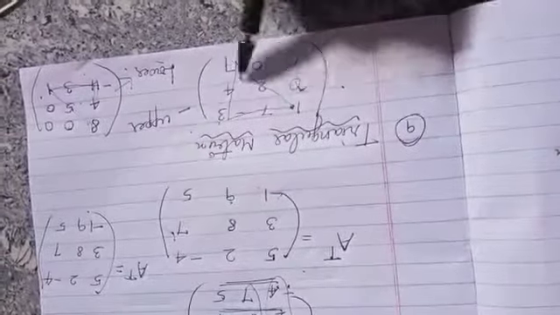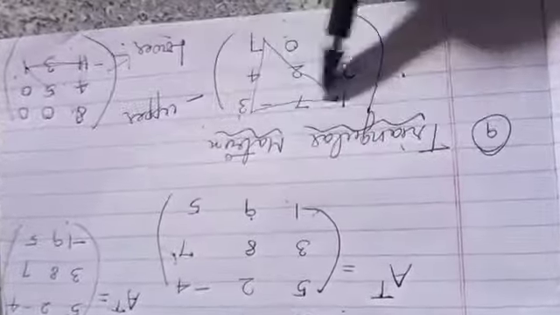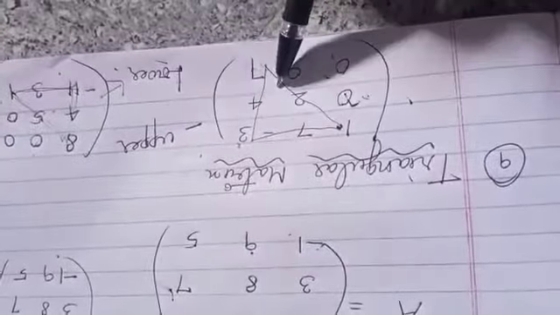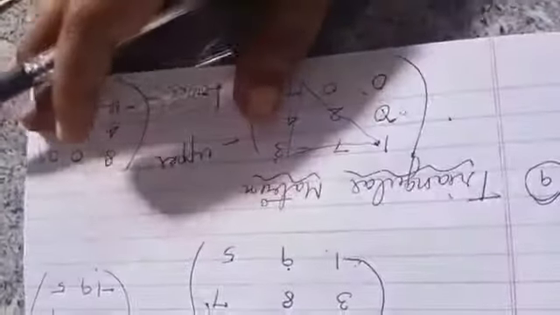Next, triangular matrix: only the triangular shape has numbers, and the other places are all 0. That is called a triangular matrix. If the upper side has the triangle, it is the upper triangular matrix. If only the downside has numbers, that is called a lower triangular matrix.